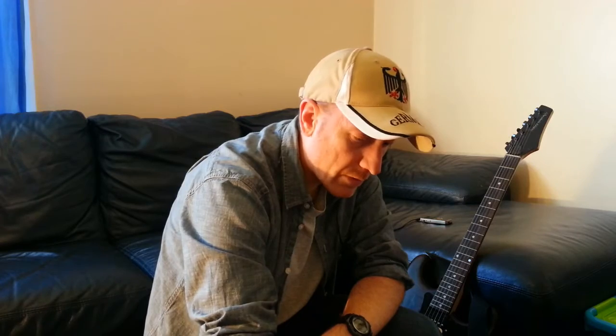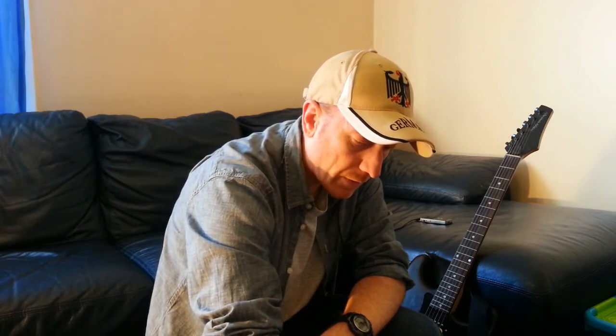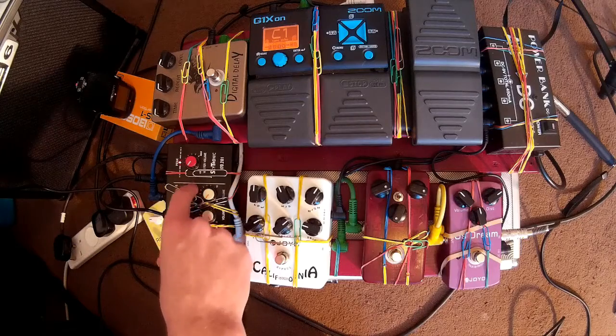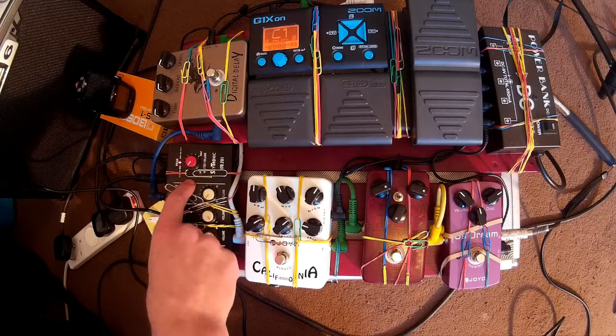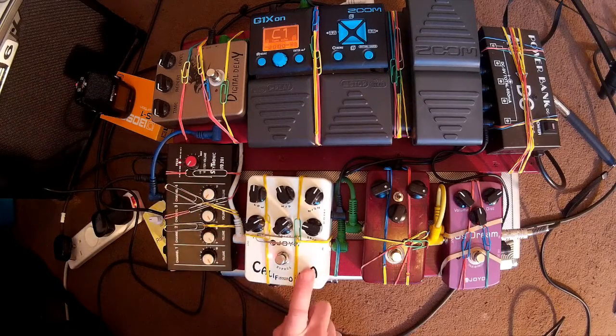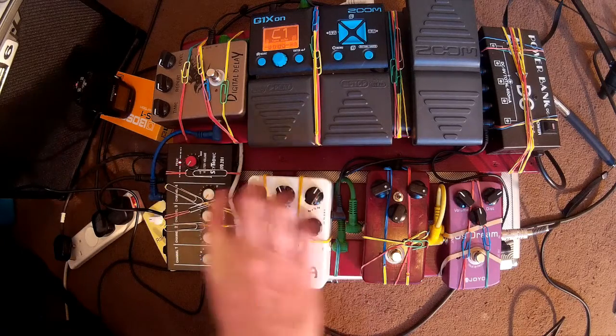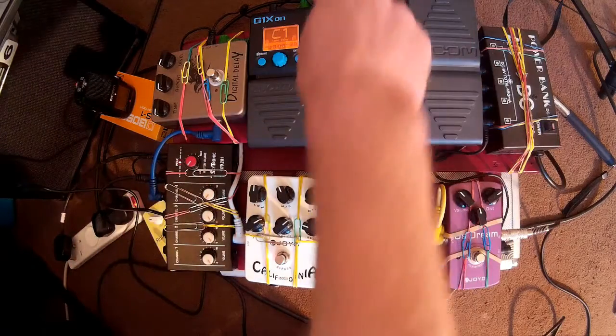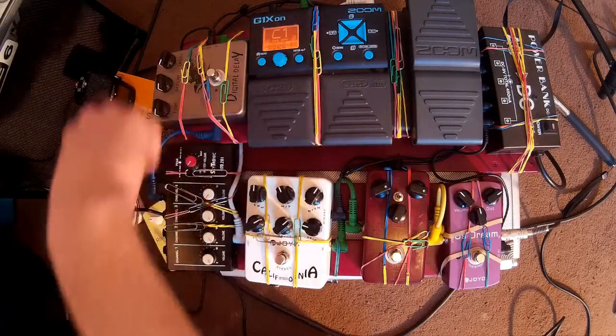Now, if I'm on a proper amp, I bypass this completely. Sometimes I actually use the California in conjunction with the American sound, and I blend them through this to get a nice output, and that then goes back into the effects loop.